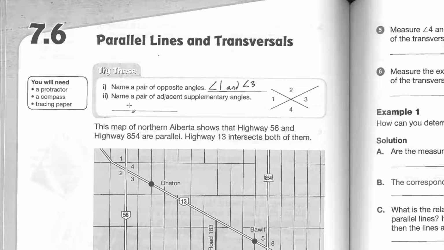Then, name a pair of supplementary angles. If you recall, supplementary angles are two angles that add together to be 180 degrees, or two angles that go along a straight line. There are four options, but let's go with angle 3 and angle 4. These two angles put together make 180 degrees because they lie right along a line.